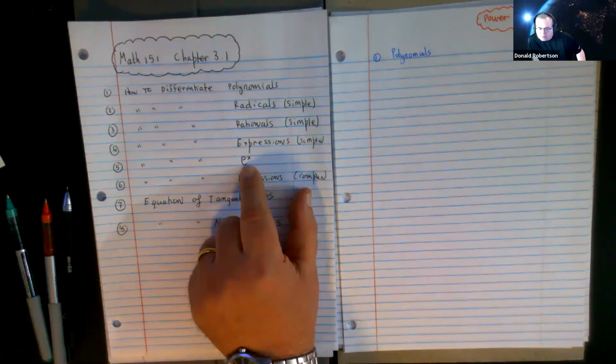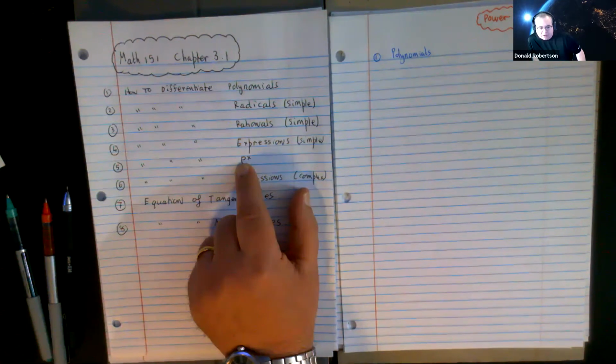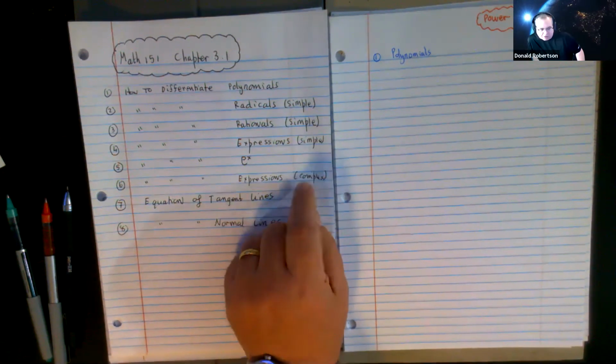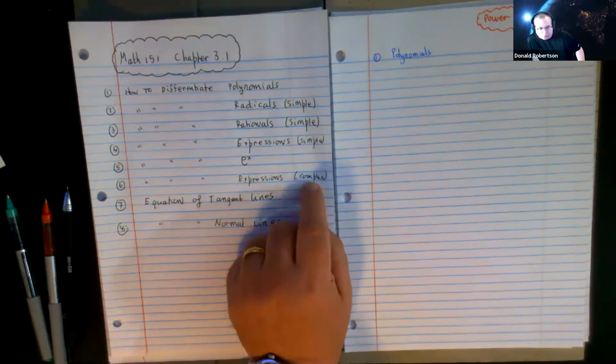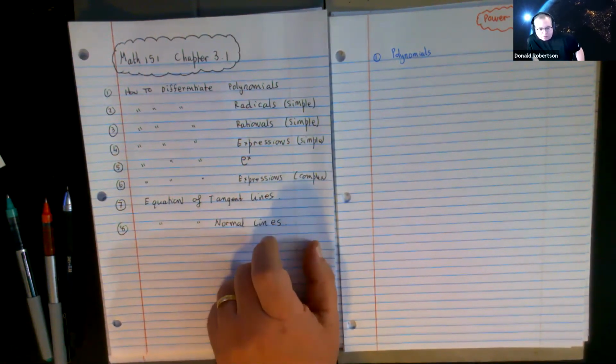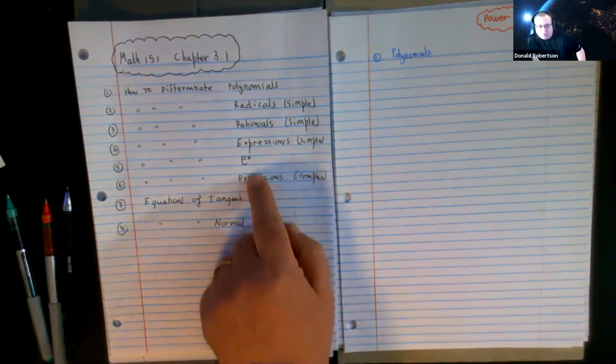A new guy that we haven't done, and he won't be the power rule, but we're going to find out how to differentiate e to the power of x. Remember the exponential function, e to the x, how to differentiate that. That would be a one-off thing. More complicated expressions. And then we'll do some find equation of tangent lines and a new guy called equation of normal lines. And we won't get to these guys until tomorrow.